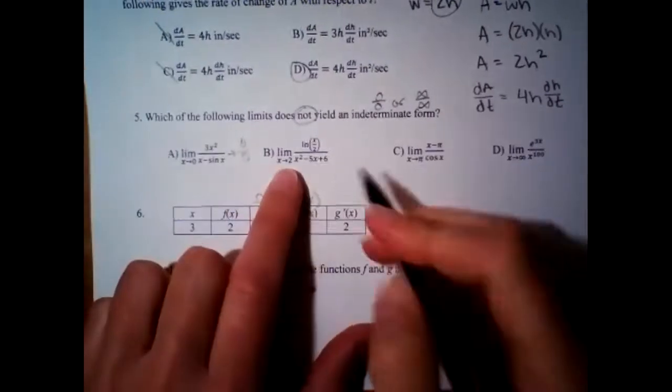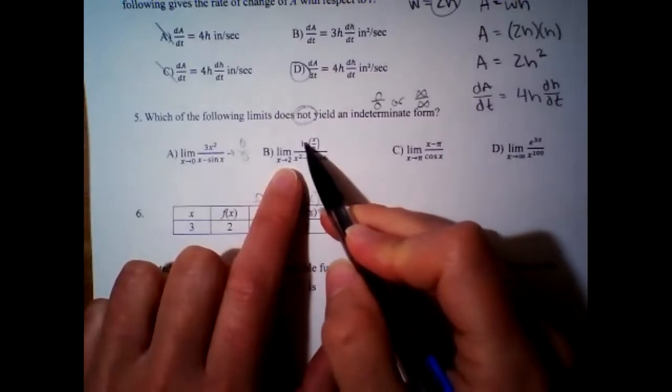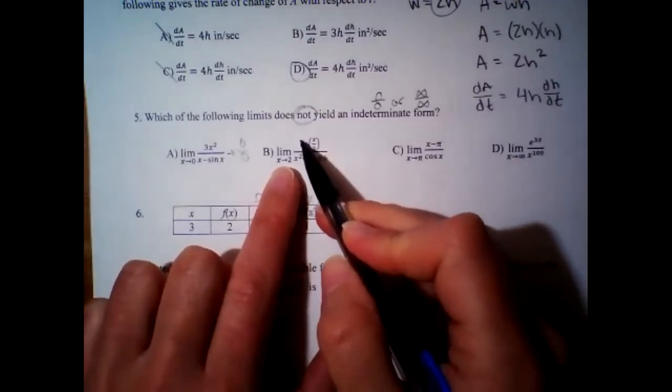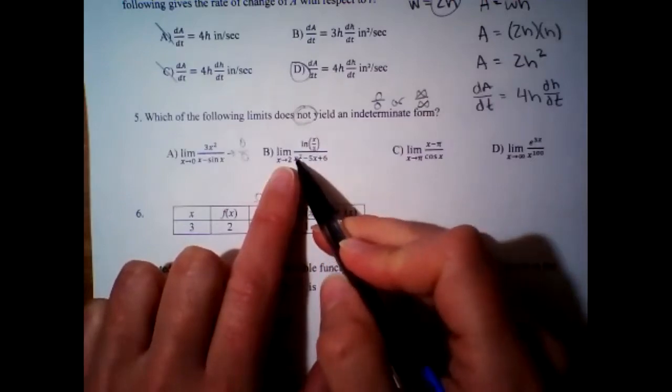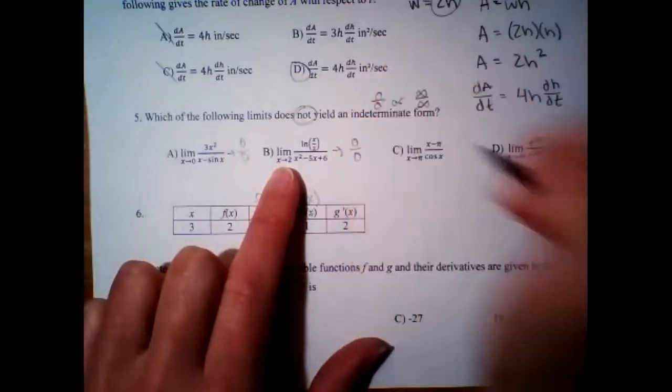For letter B, if we plug in 2, 2 over 2 is 1. ln of 1 is 0, and you would need to know that without a calculator. ln of 1 is 0. And down here, if you plug in 2, you're going to get 0. So this one goes to 0 over 0.